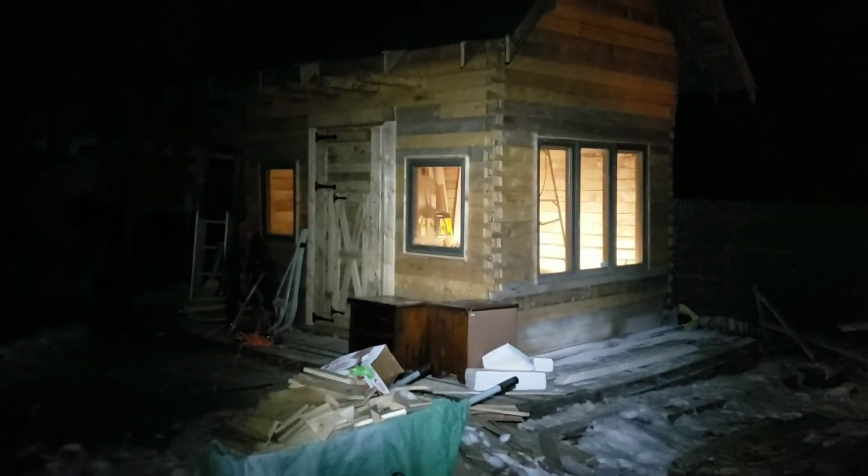You can see the roof. It's just like that. The porch. I do plan to put a covered porch on the front. I'm gonna walk to the other side. Crunching through the snow there.